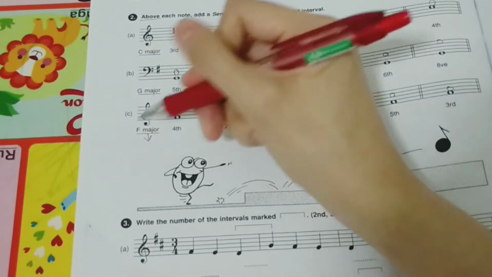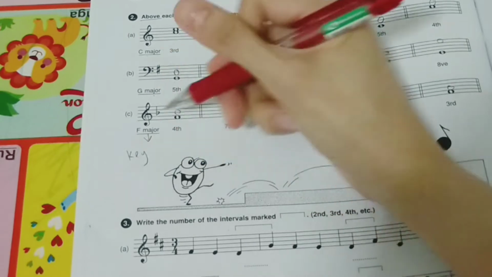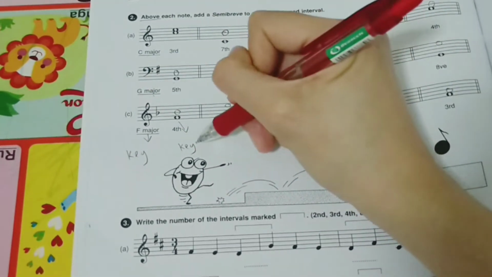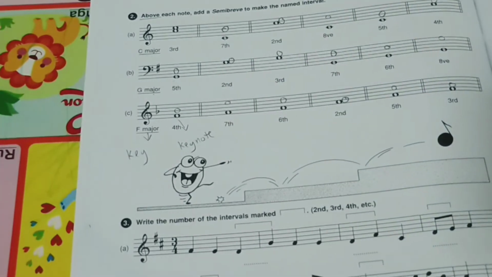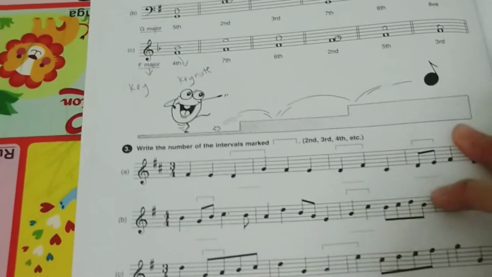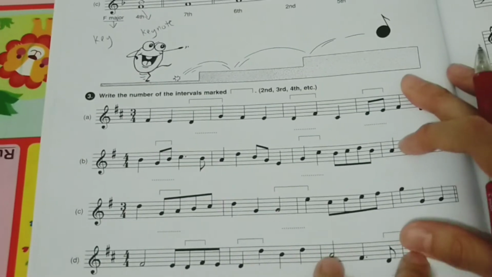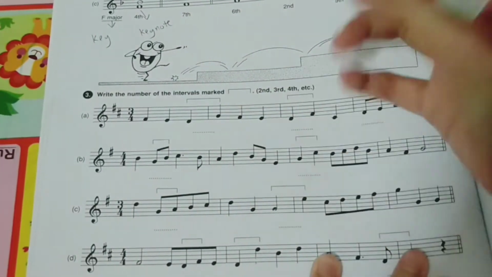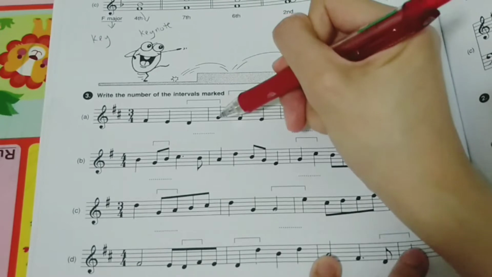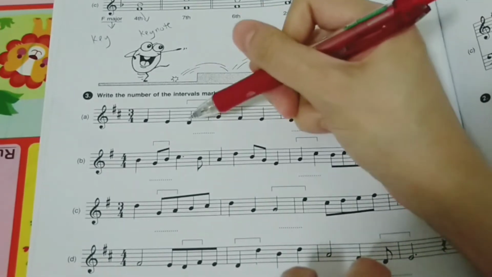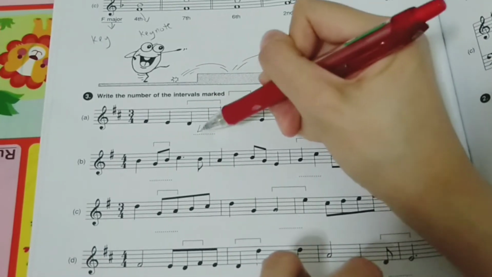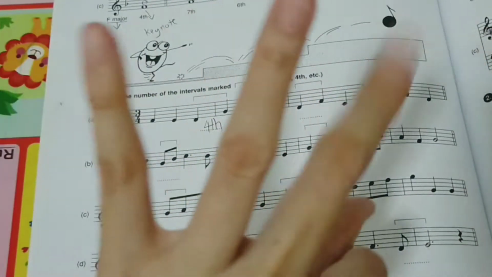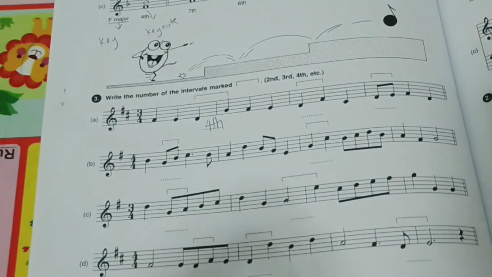So the major name is called the key. The starting note itself, F major, F will be the key note. If you still remember, previously we have done this. Now move on. Write the number of the interval marked with the bracket. So D to G. Remember, always count from the bottom. D, E, F, G. You get 4. If you count G to D, G, A, B, C, D, you will get fifth instead.